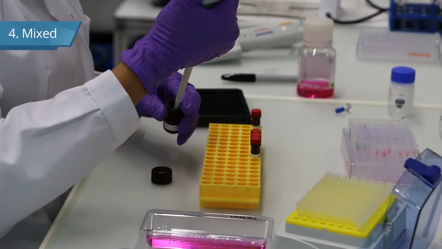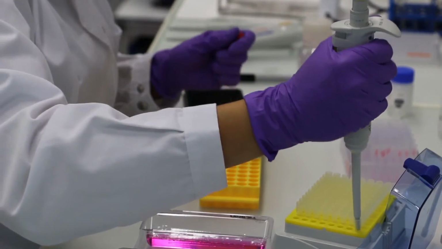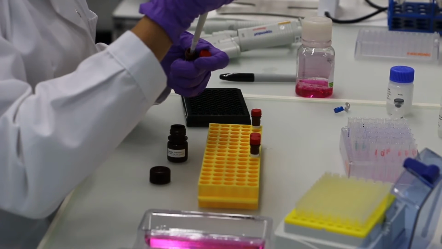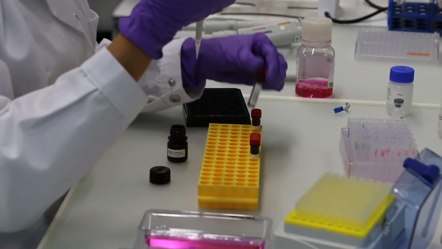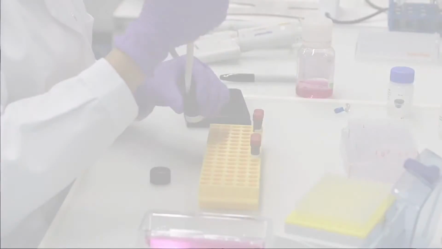A bead cocktail is produced in order to capture all of the proteins of interest. Up to 50 beads can be mixed together to identify and measure 50 different proteins in a given sample. Typically, we mix up to 12 beads in a given experiment.